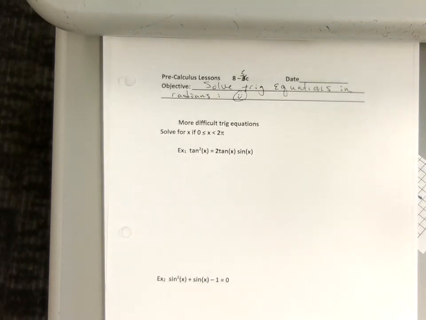Okay, so Ellie asked me a good question. She said, are these going to be on the test? No, but it doesn't hurt for us to look at the hard ones because it gives us really good practice, and it'll make the ones we do on the test seem easy.